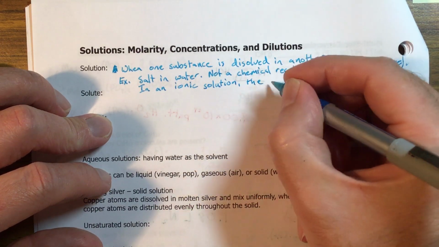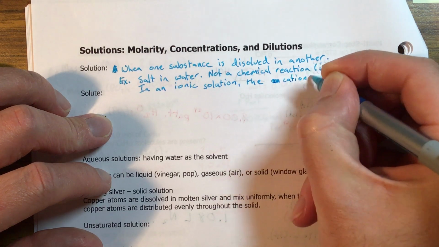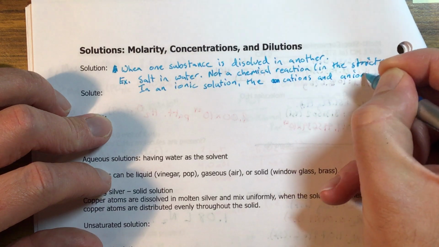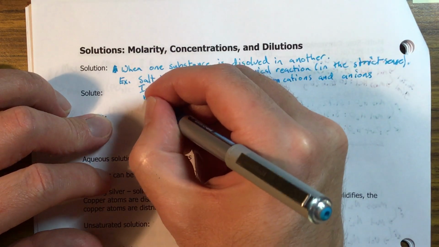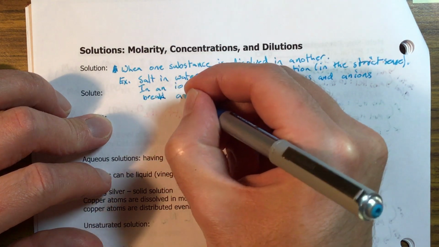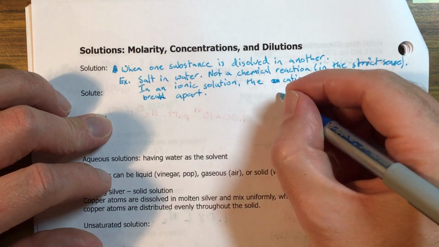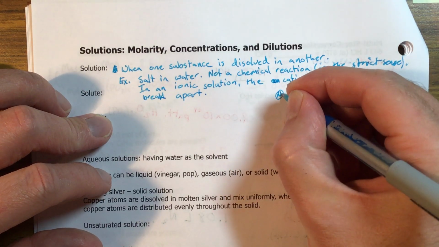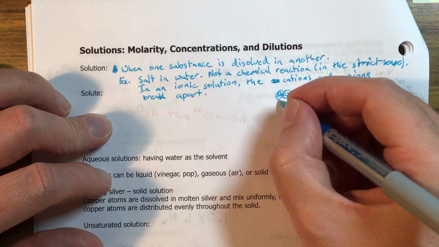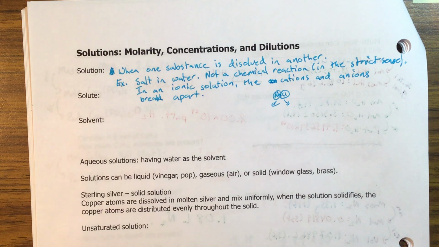the cations and anions break apart. I'm going to say cations first, that's positive. So when you dissolve salt in water, you have like a sodium, Na, with a chlorine. But then when you put it in water, they separate from each other. And so you get sodiums and you get chlorines in the water.